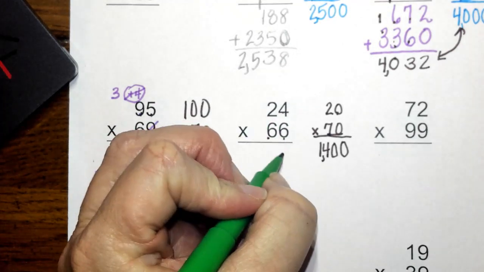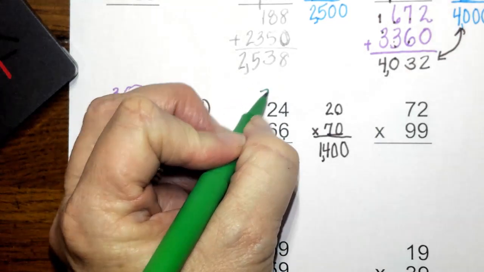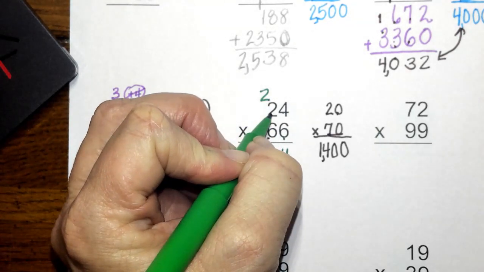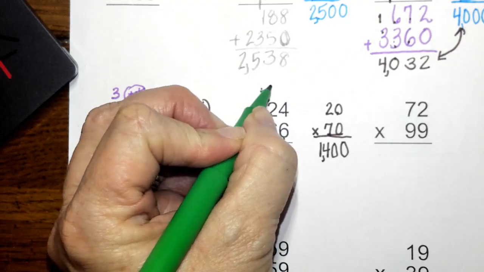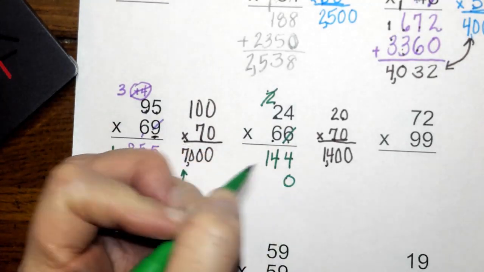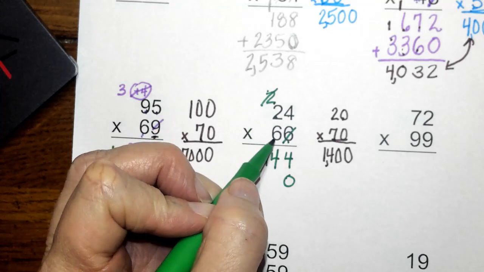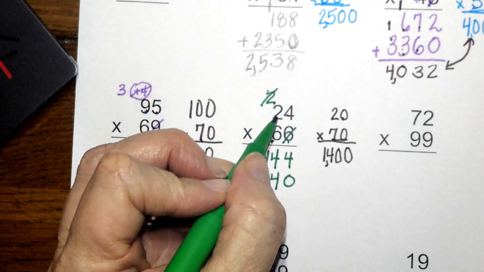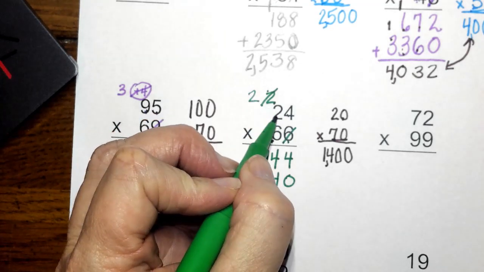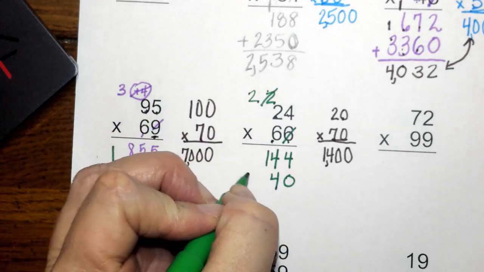6 times 4 is 24. 6 times 2 is 12, plus 2 more makes 14. Cross, lay your egg. 6 times 4 is 24. 6 times 2 is 12, plus 2 more makes 14.